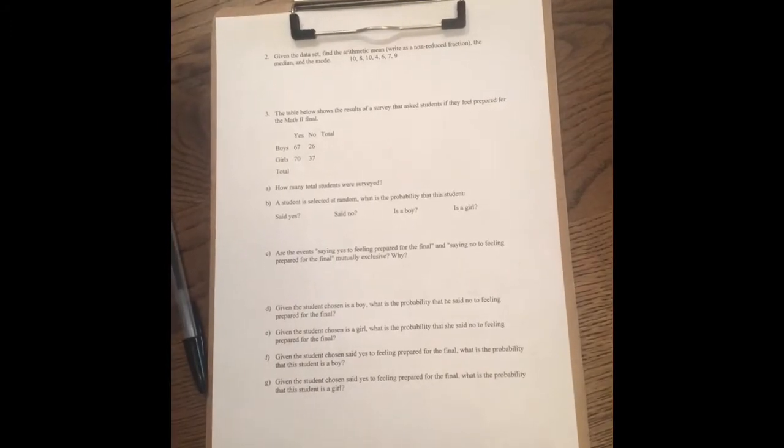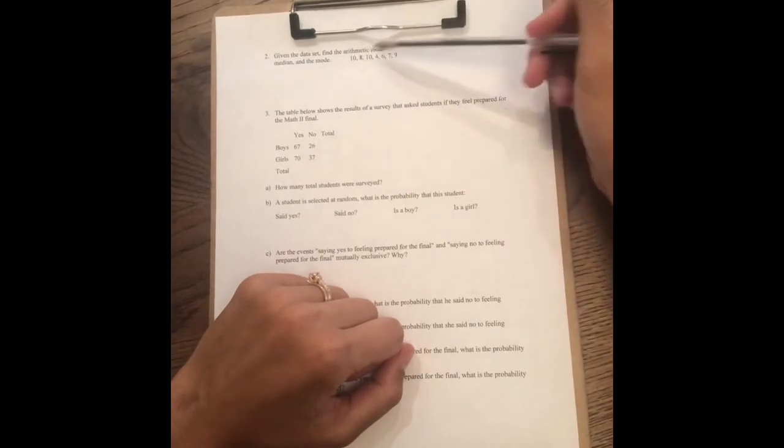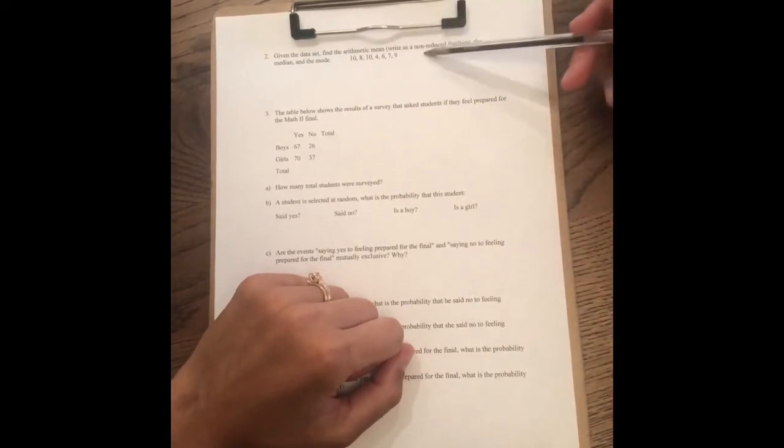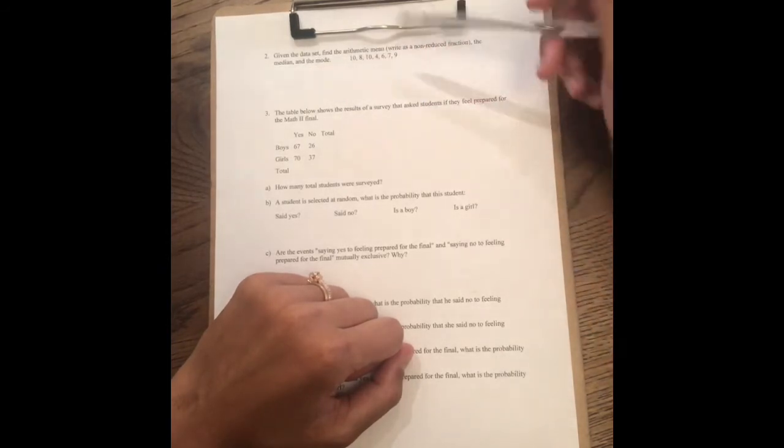On this last page, we've got a problem where we're given the data set. We need to find the mean, the arithmetic mean, that's just the mean, as a non-reduced fraction. This is how I expect to see it written on the final. Also find the median and the mode.